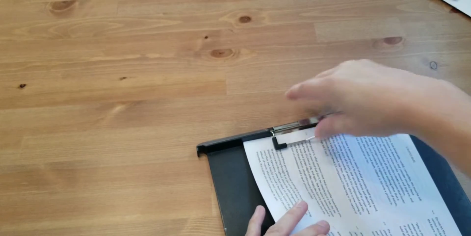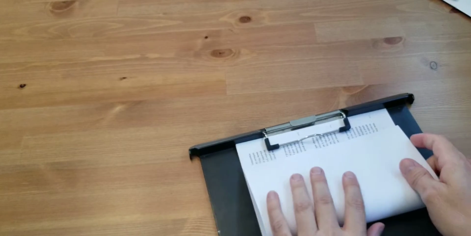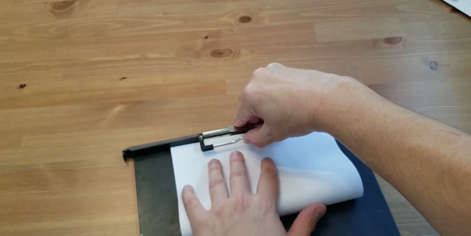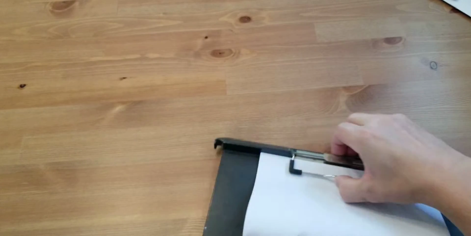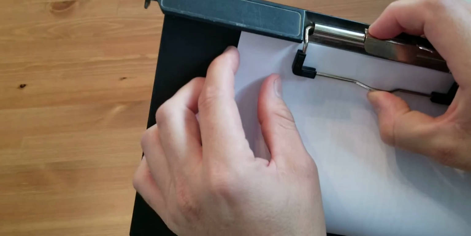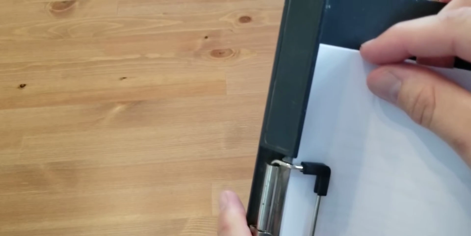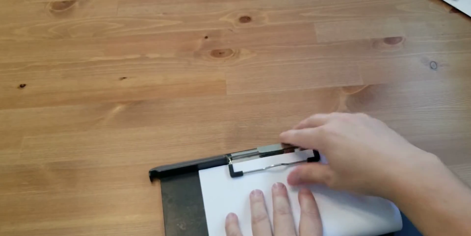Get it super straight. Get it up against something. If you can clip it, even better. This holds it. Everything perfectly straight. You gotta make sure the edges are perfect. See, that edge is not perfect. I don't know how well it shows up on camera. That's pretty good right there. Okay.